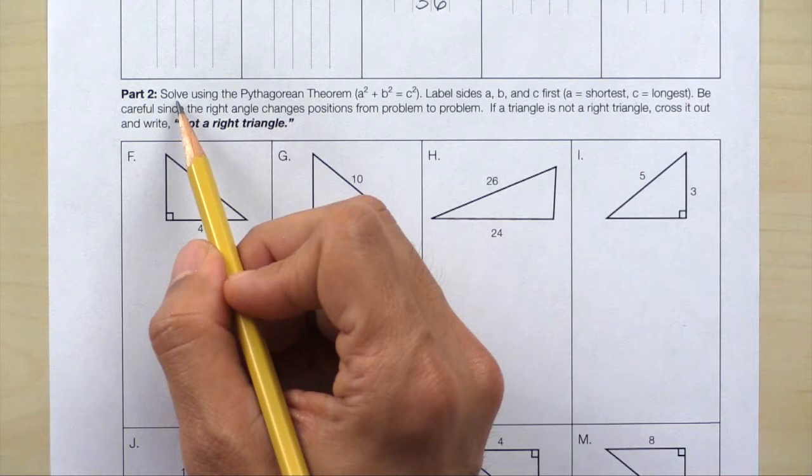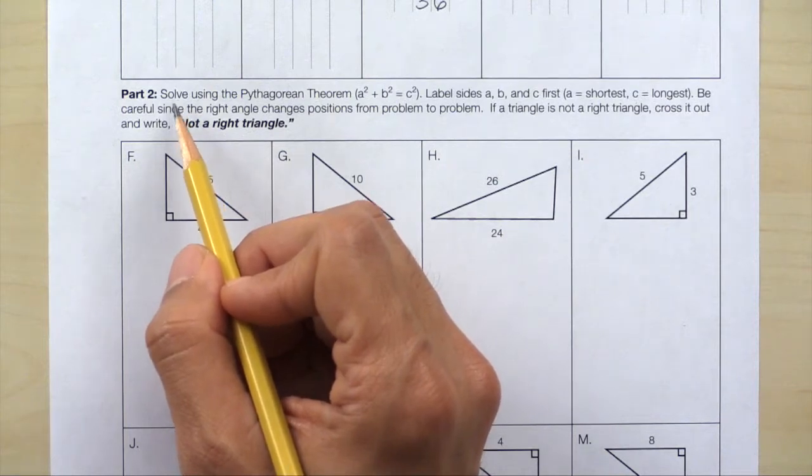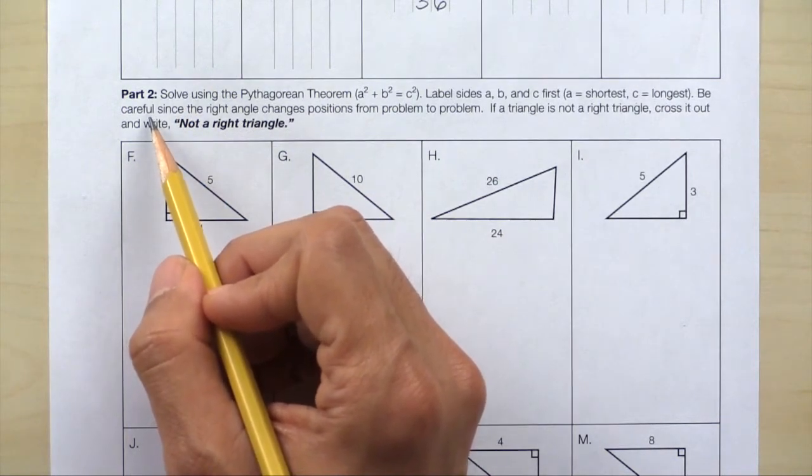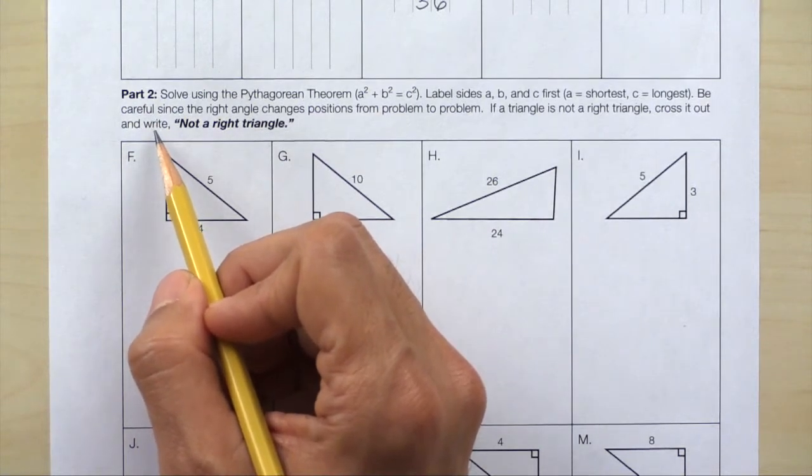Here's part 2. Solve using the Pythagorean Theorem. A squared plus b squared equals c squared. Label sides A, B, and C first. Remember that A is the shortest and C is the longest. Be careful since the right angle changes positions from problem to problem. If a triangle is not a right triangle, cross it out and write not a right triangle.